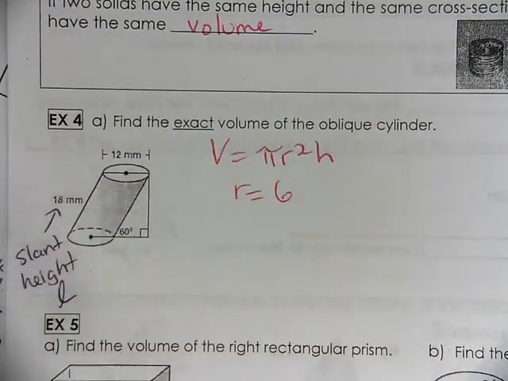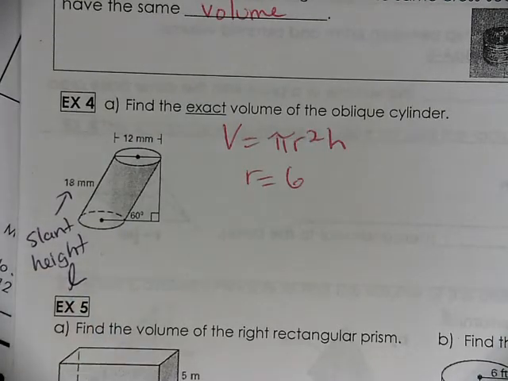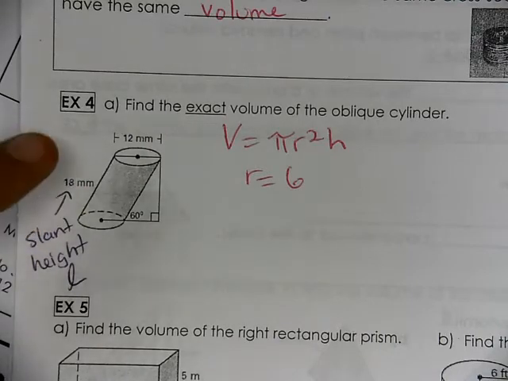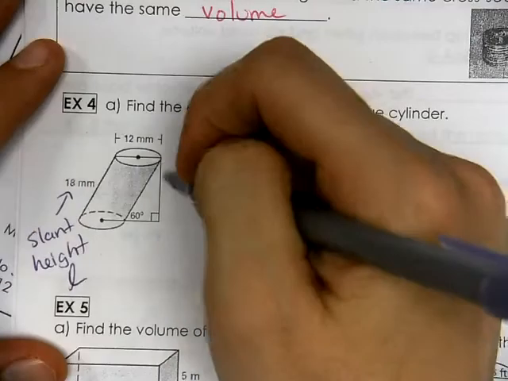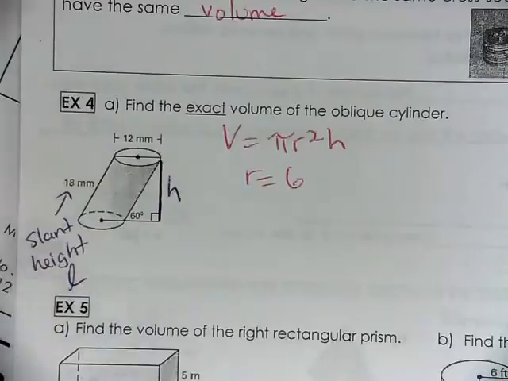And that symbol is like a fancy L, a cursive L. We're going to get into the slant height tomorrow a lot when we do pyramids. But this is the slant height. We don't want that. We have to have the height like this guy. So we got to find h here.